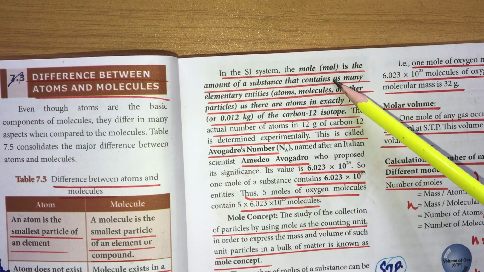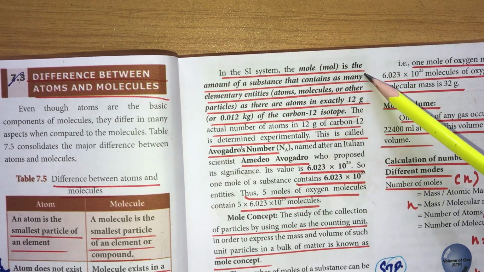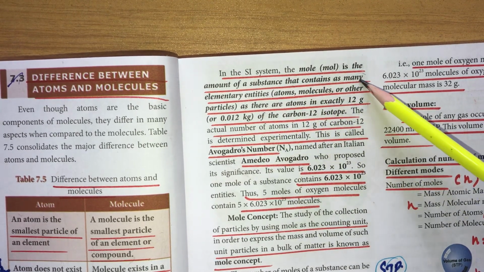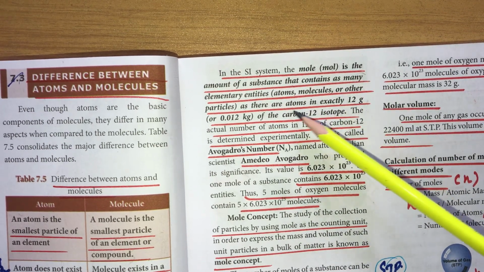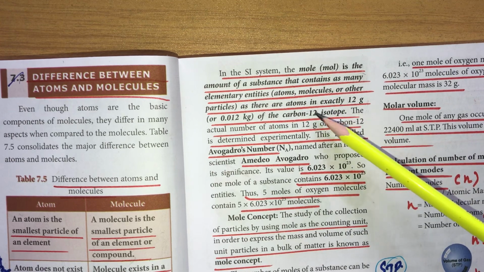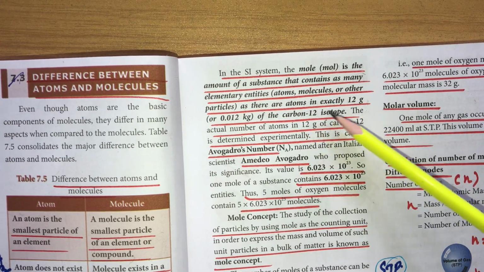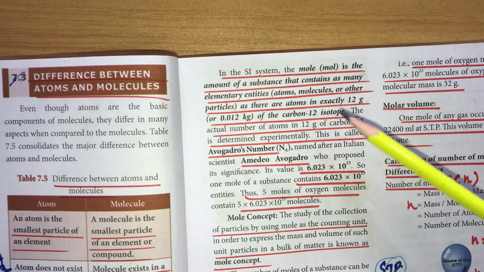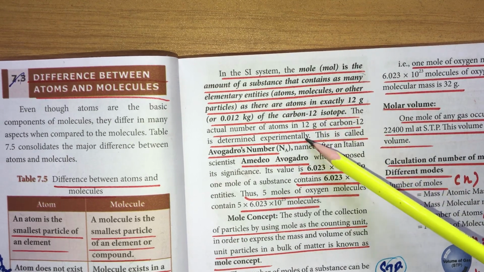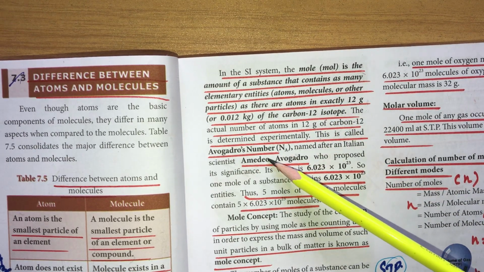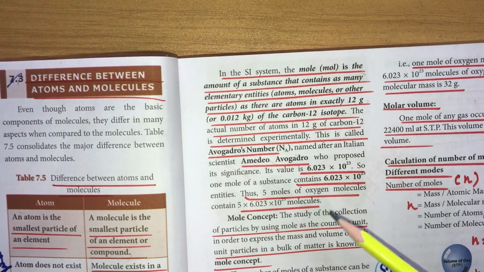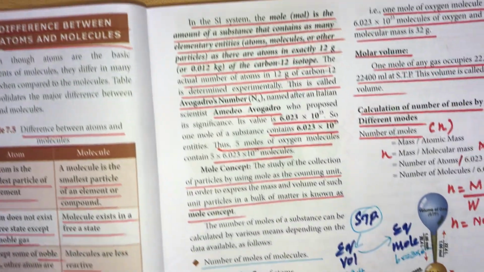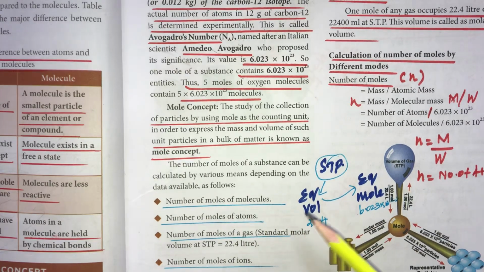In definition, a mole is the amount of substance that contains as many elementary entities, such as atoms, molecules, ions or particles, as exactly equal to the number of atoms in 12 gram of carbon-12 isotope. So the number of atoms, ions or molecules is given by the Avogadro number, N, that is equal to 6.023 × 10^23.